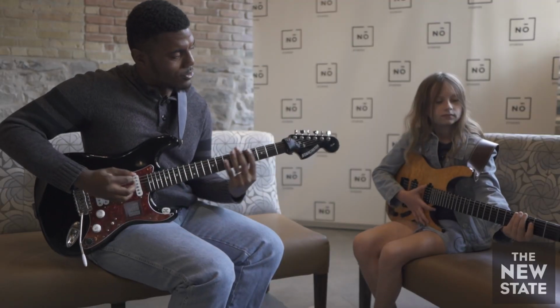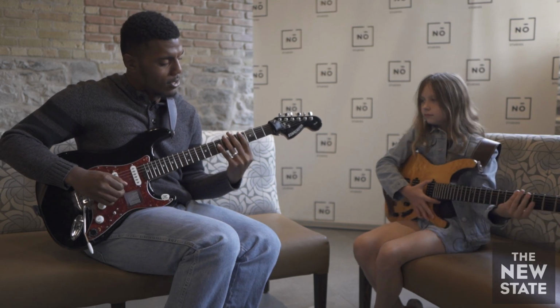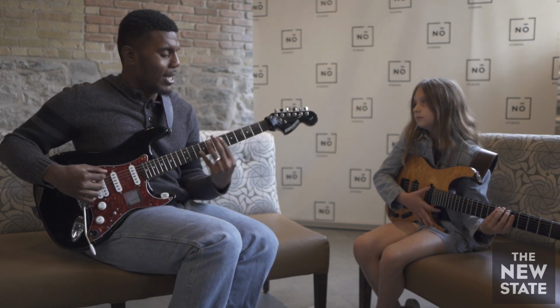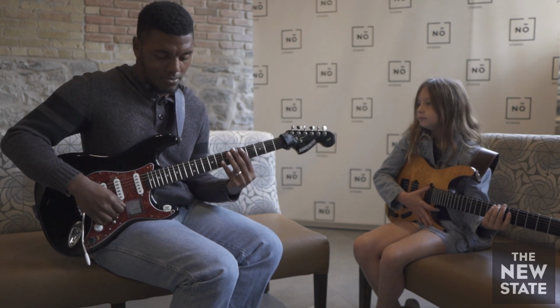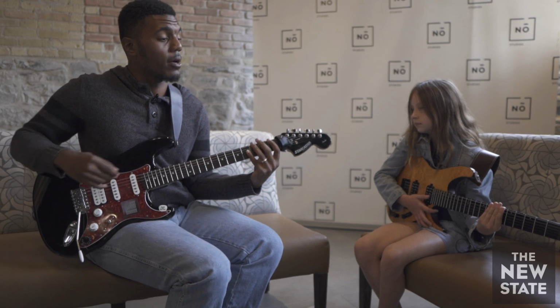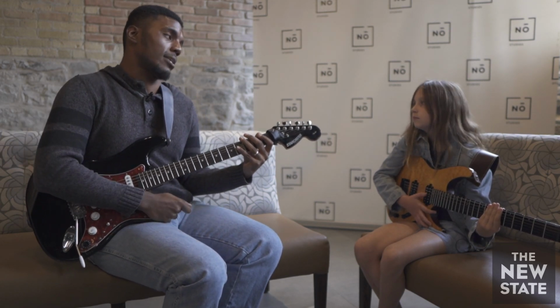So just to set an example, one thing that you ought to remember is to always have your thumb behind the fretboard. We're going to go over where your notes are on the fretboard. We're going to dive into the fretboard side of things.